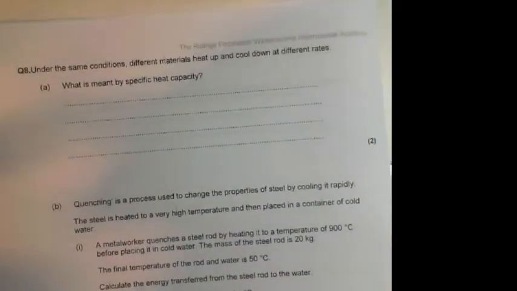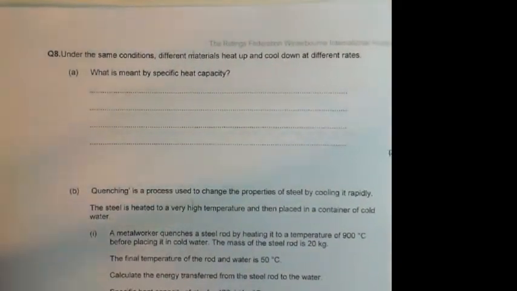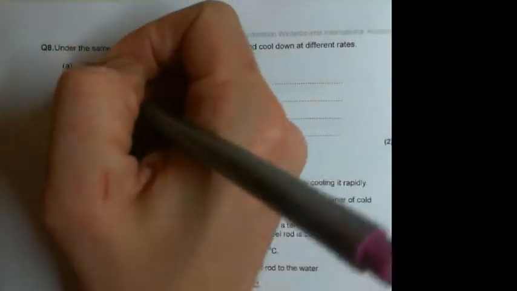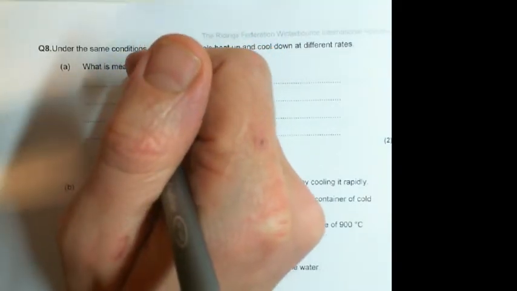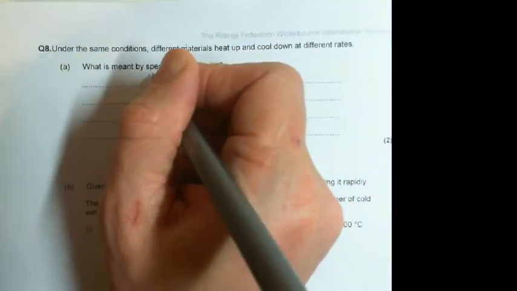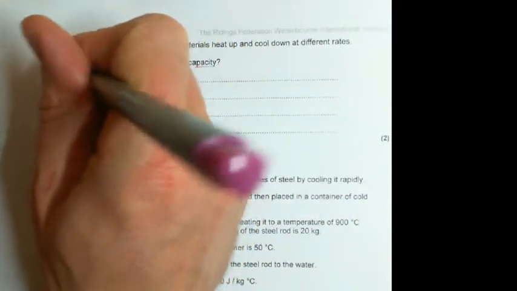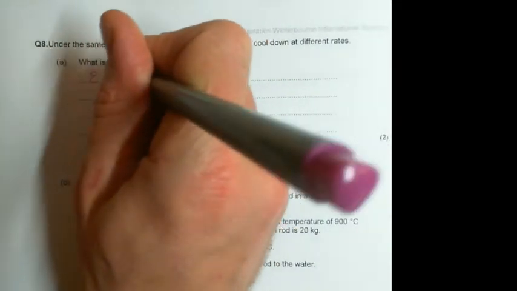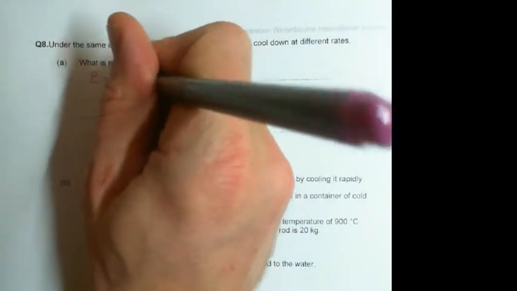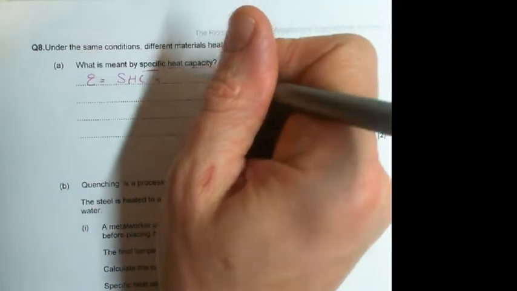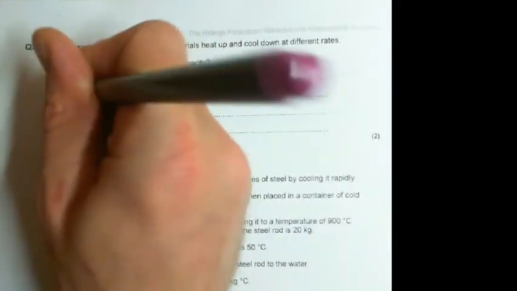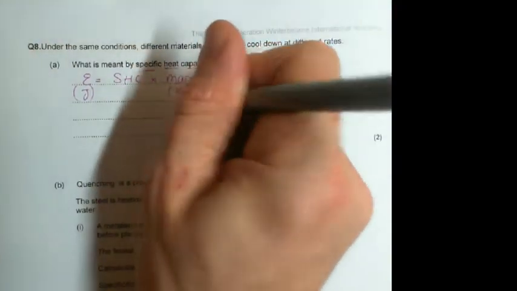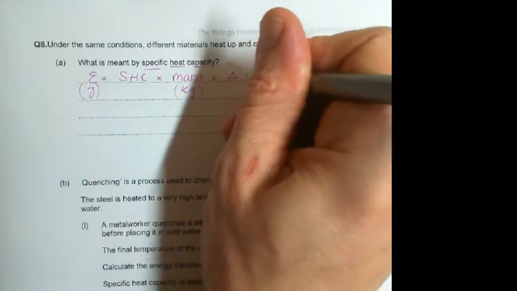Okay, what is meant by specific heat capacity? Now let's just say I've forgotten, but I'm really good at memorising equations, and you should all learn all of the equations, because when you get a question like this and you get stuck for a definition, all you do is go, well, I know that energy equals specific heat capacity times the mass, and that's going to be in kilograms, and this is going to be in joules, times the change in temperature.